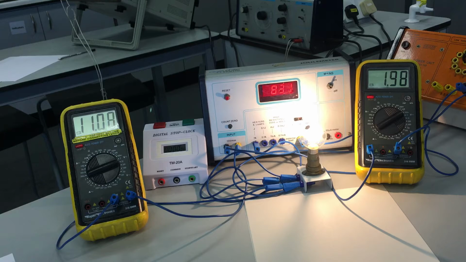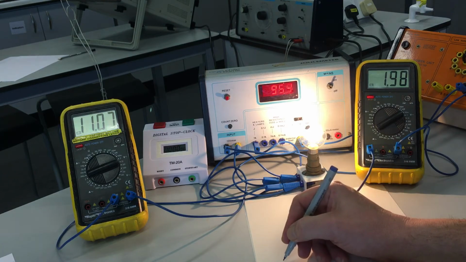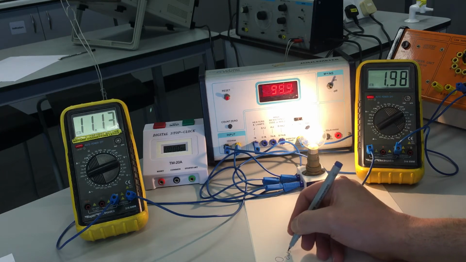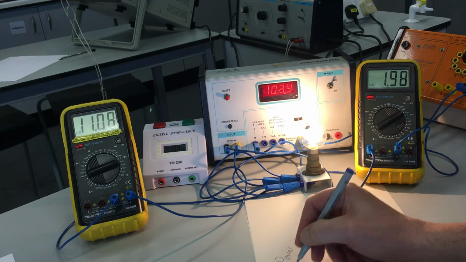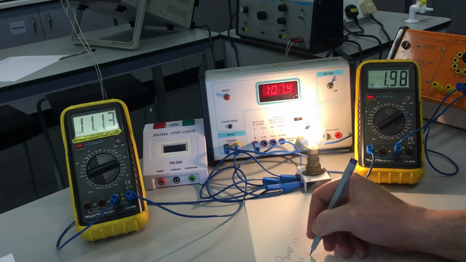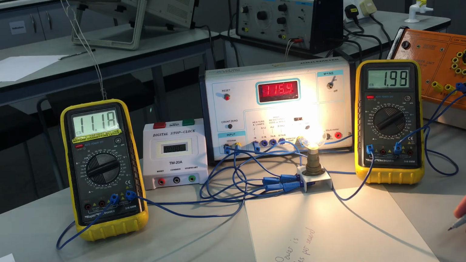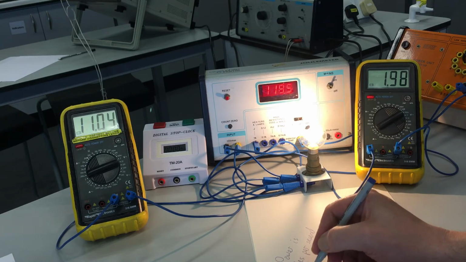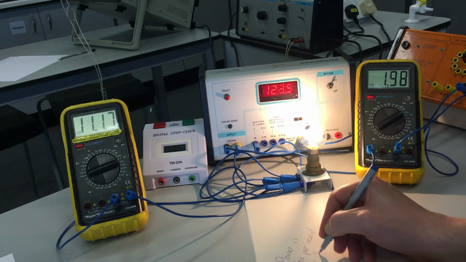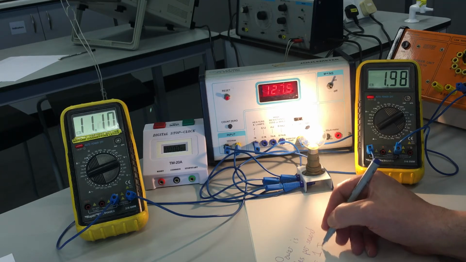Now what I'm going to do is introduce you to the new power formula for electrical energy. You should remember from previous that we've already looked that power is joules per second. So in other words, 1 watt is 1 joule per second.